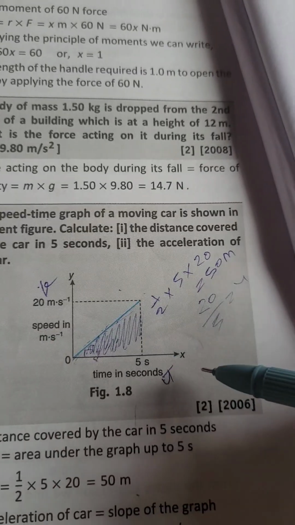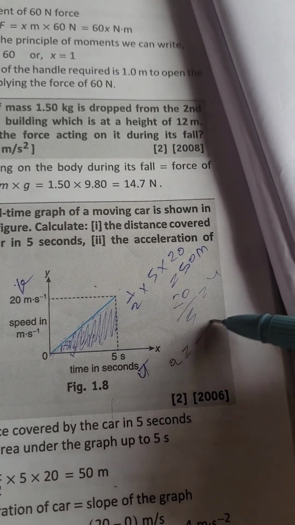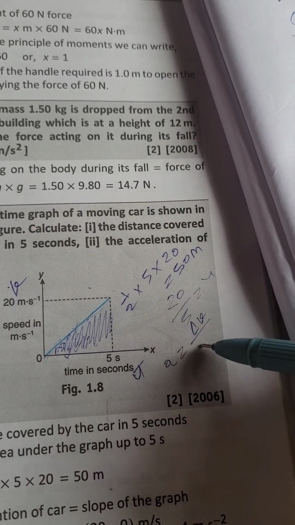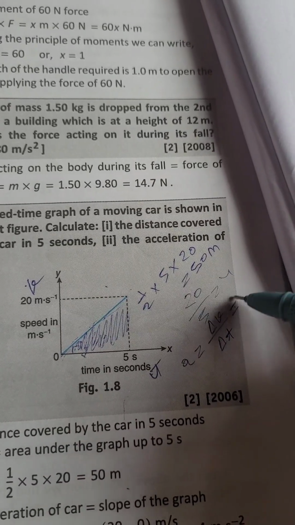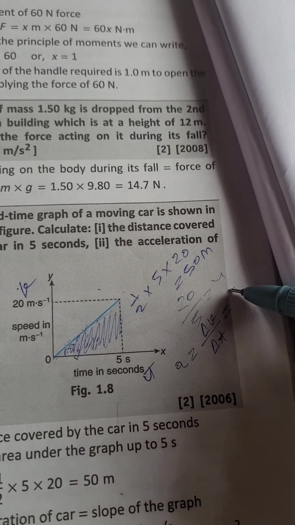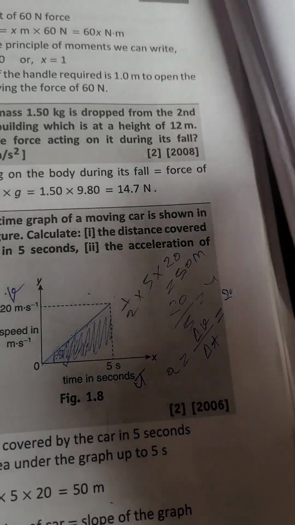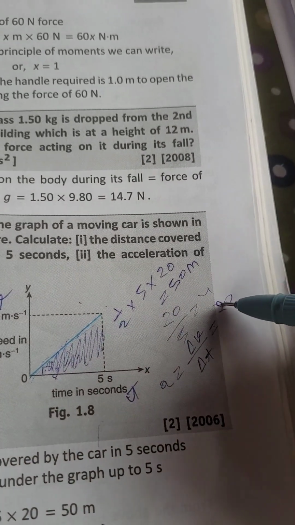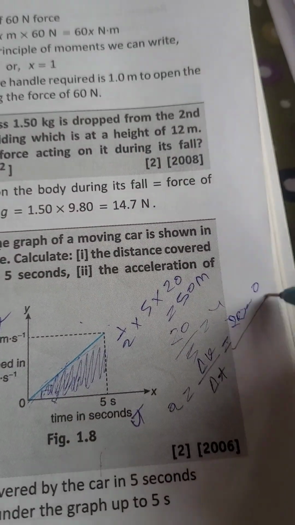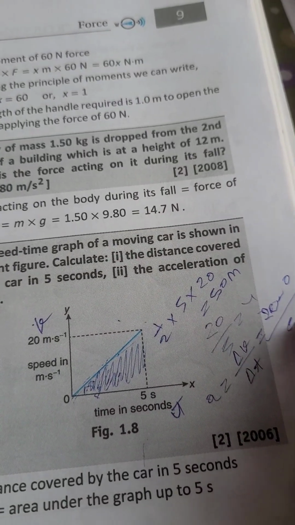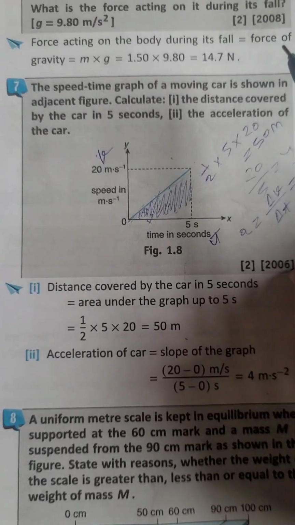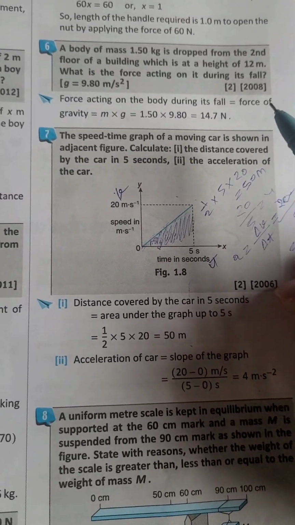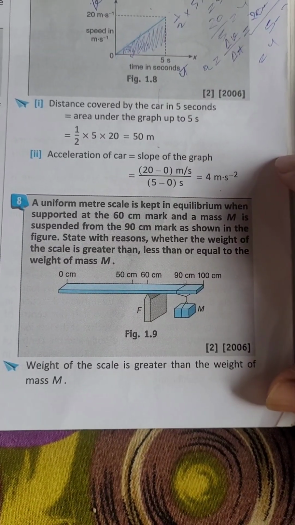Then acceleration will be change in speed divided by change in time. If it was velocity it would be the same. So the change is 20 minus 0 over 5 minus 0, that's 4. See the answer.